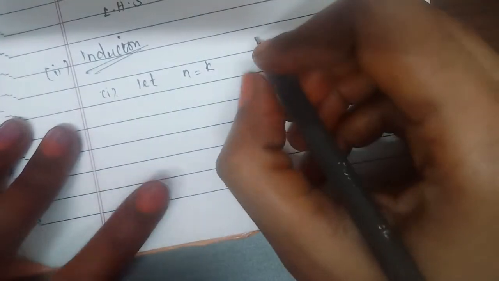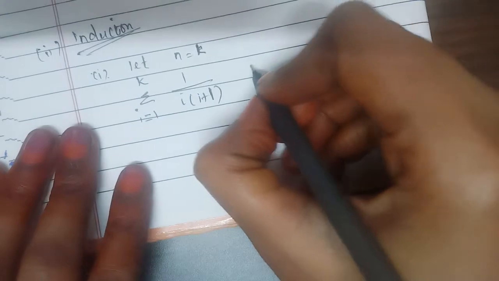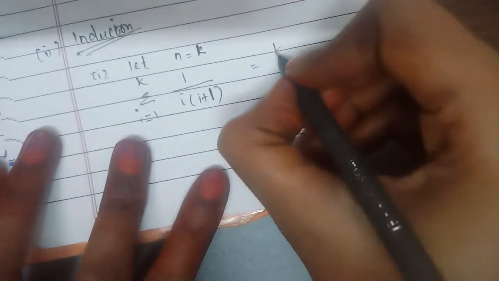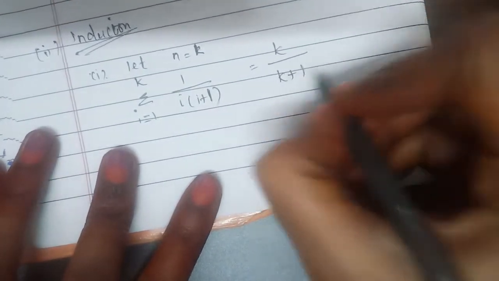Now next we'll go for the induction step. For this, first we'll see the two cases. Let n equal to k: summation i equal to 1 to k of 1 divided by i into (i plus 1) equal to k divided by (k plus 1).